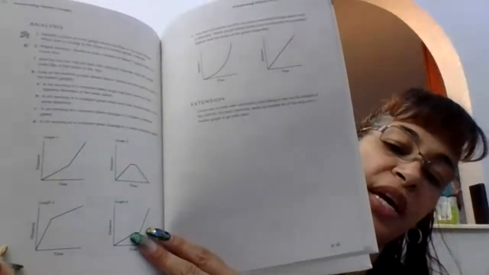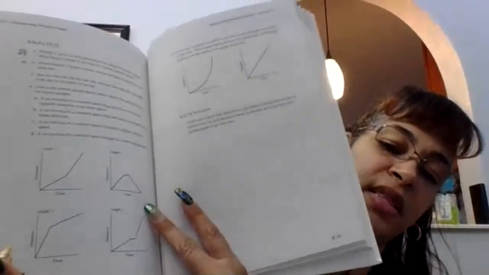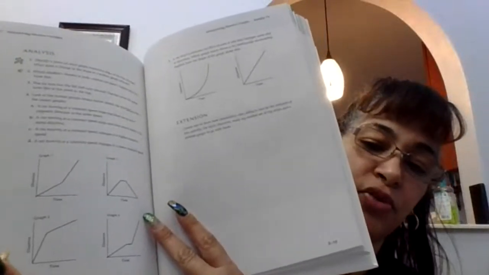Okay, and then the second part said the car is moving at a constant speed, stops, and then moves faster in the same direction. That would definitely be graph number 4. It's moving at a constant speed, it stops, and then it accelerates. So it's moving in the same direction at a much faster speed.